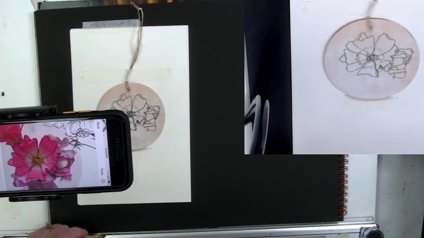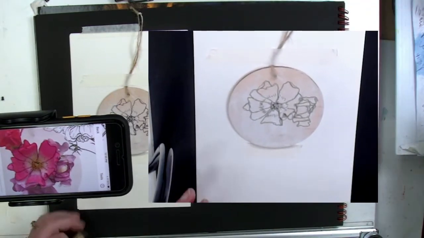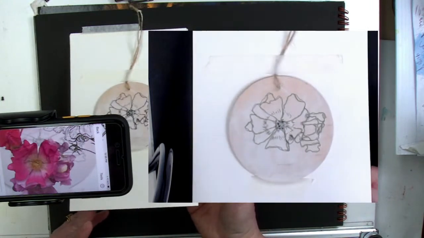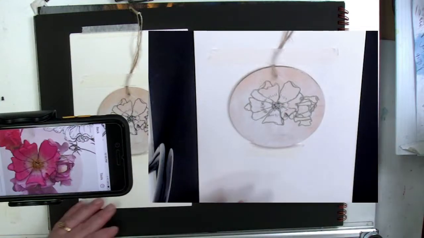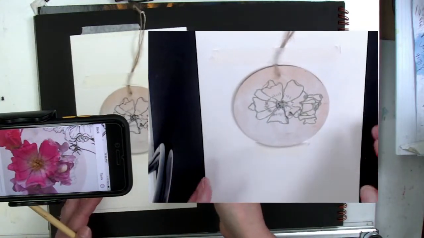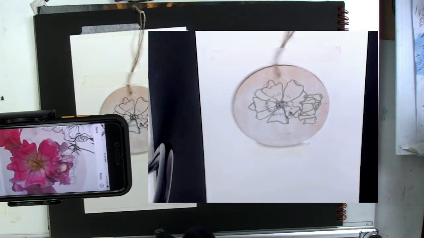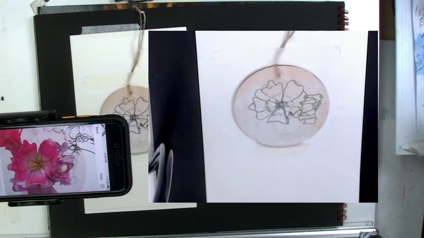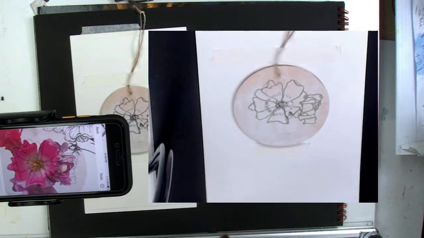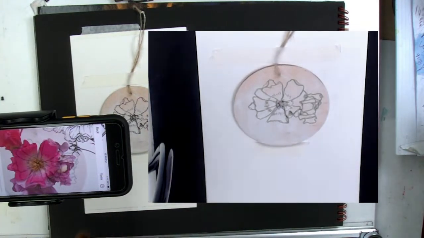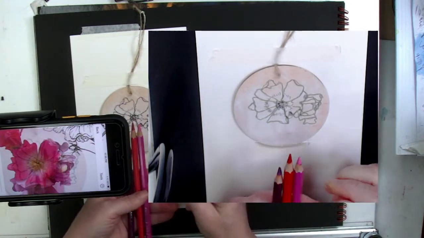So there we go. I've got this lovely little... oh, I can't pick that one up. Come on, pick you up. So that's transferred onto the wood now. I could take that off, and I could go in if I wanted to. Let's see here. I'm going to grab my jar of colored pencils. Let's just grab a pink and a red, and maybe a purple. These are actually our watercolor pencils.